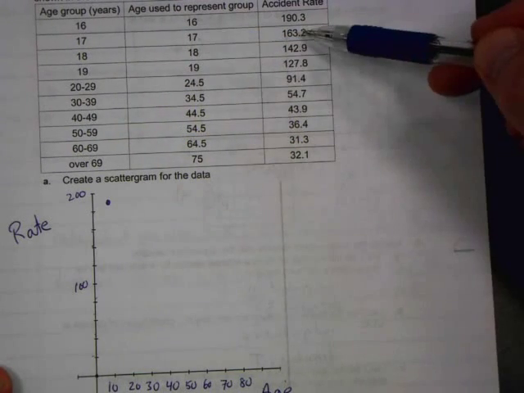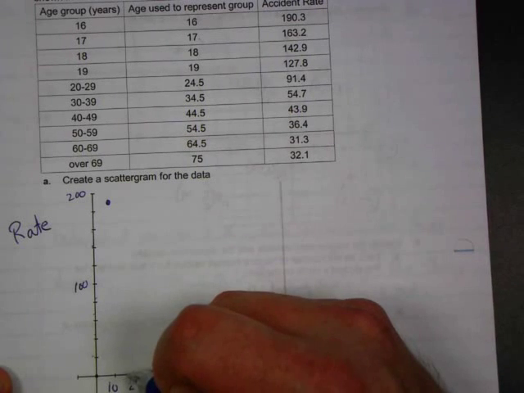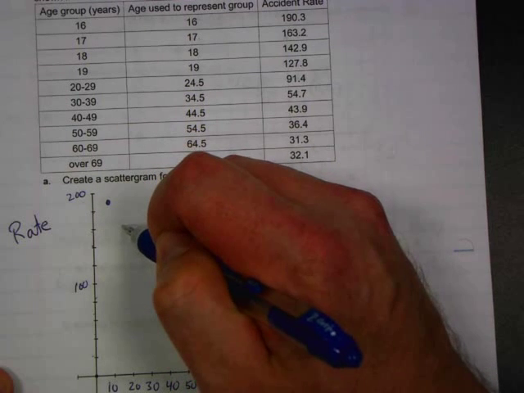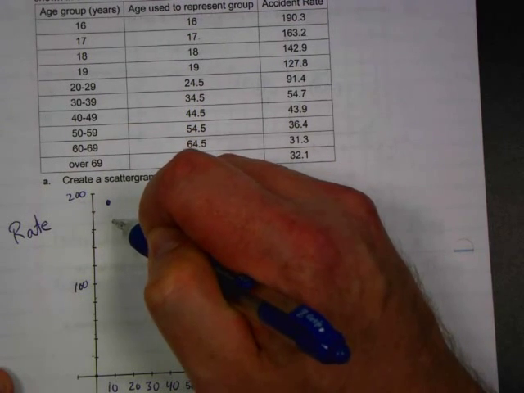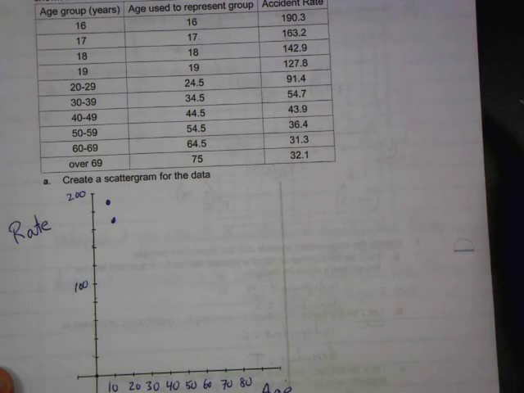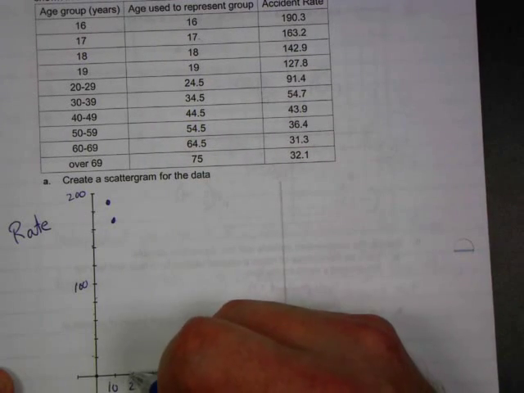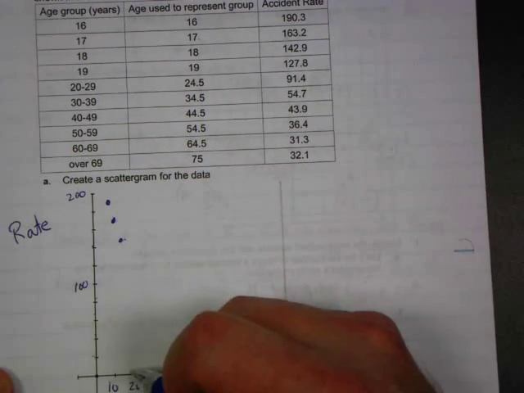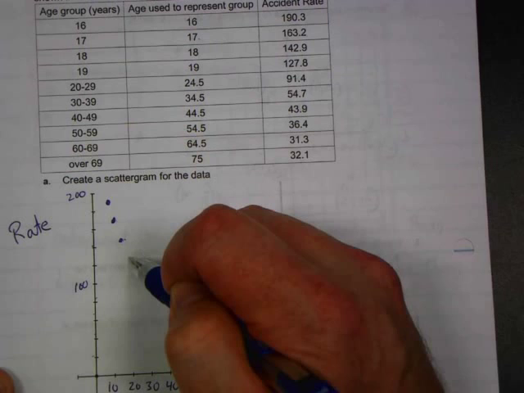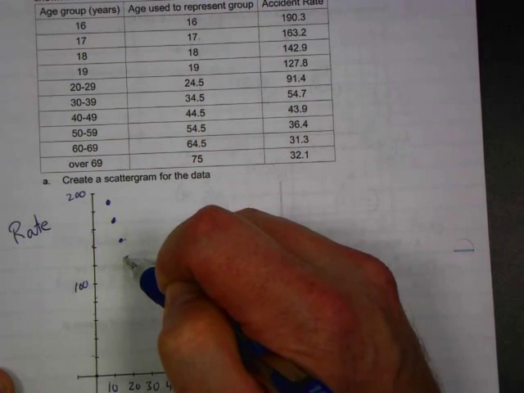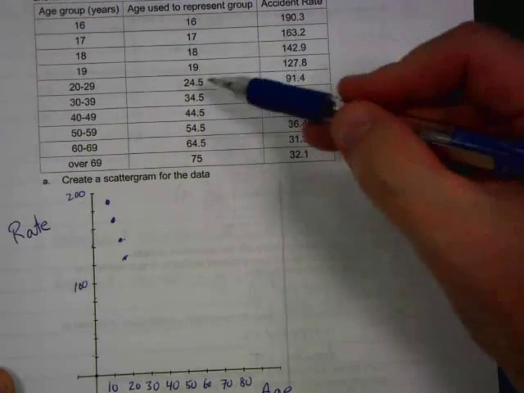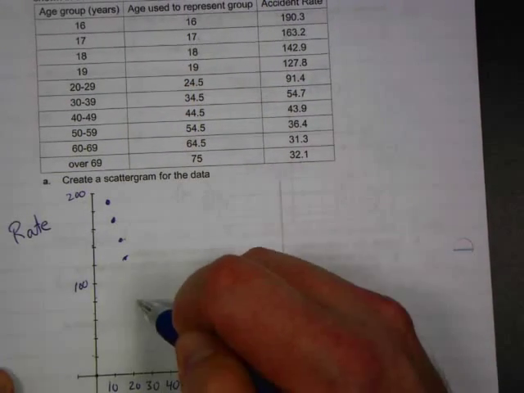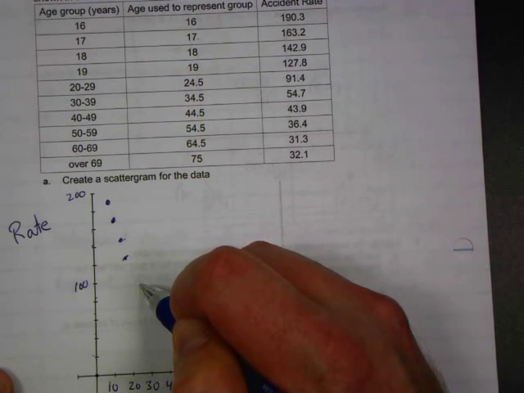Age 17, we're up to 163. So 17 is just a little bit more than that. There's 180, 163. There's 160, right about there. And I keep going. 18, 142. 19, 127. Then it jumps. Then I go all the way to 24 and a half. 24 and a half is 91. Right about there.